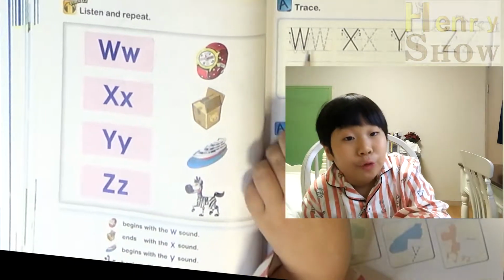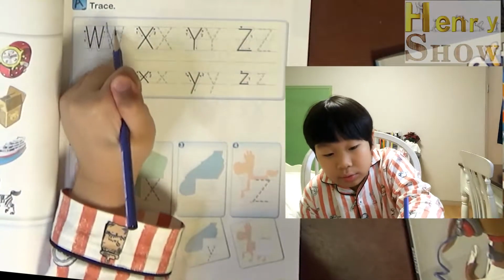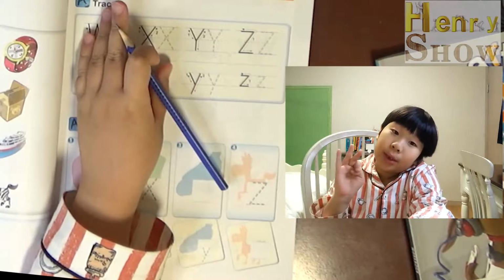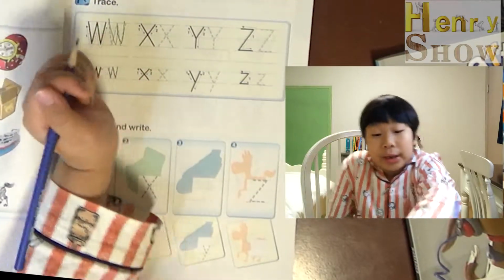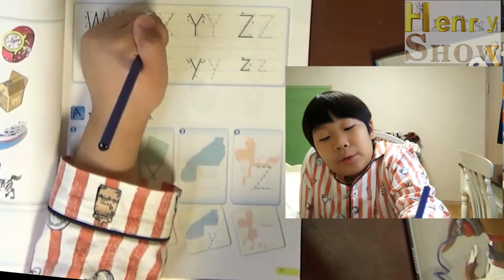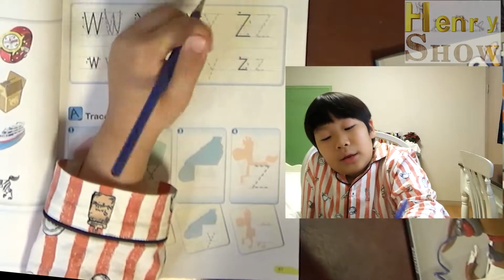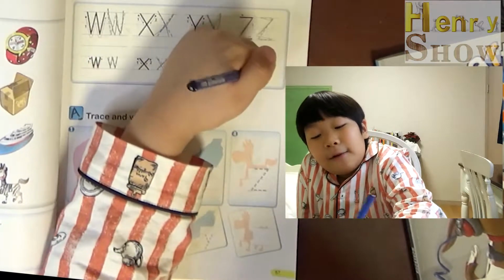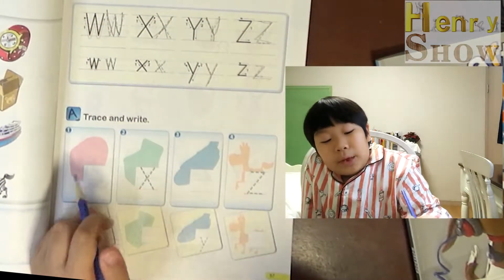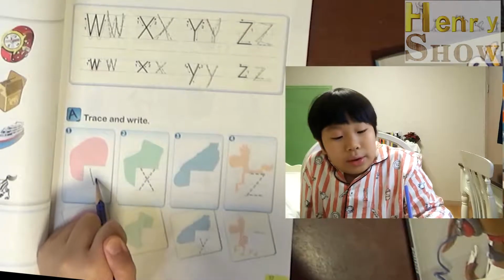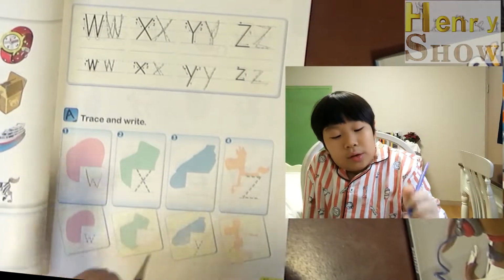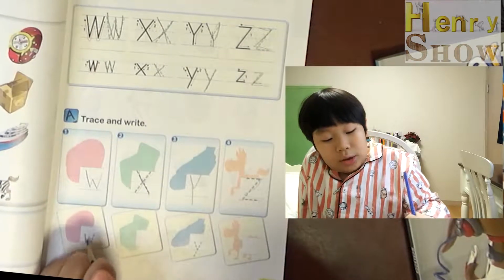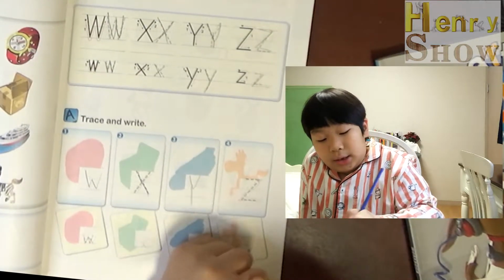Now I'm going to teach you how to write it. W, capital W, lowercase w. Now you need to know what capital and lowercase mean. This is the last unit. Now capital X, lowercase x. Capital Y, lowercase y. Capital Z, lowercase z. Now W is like a watch, so W, X, Y, Z. Great!